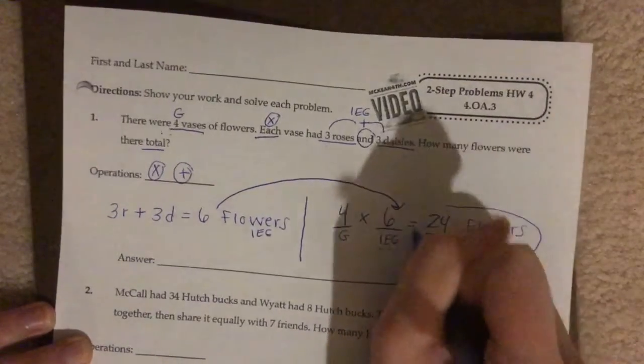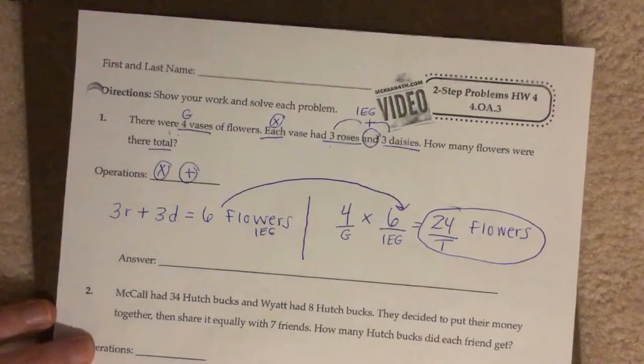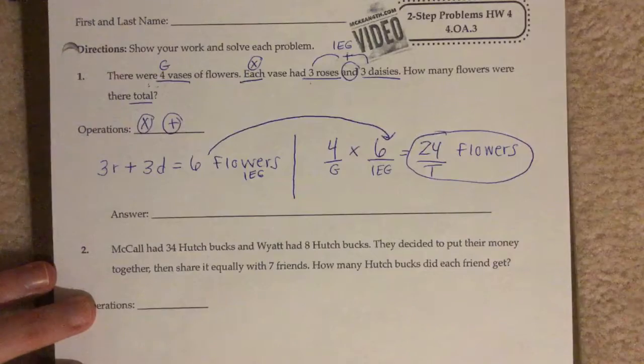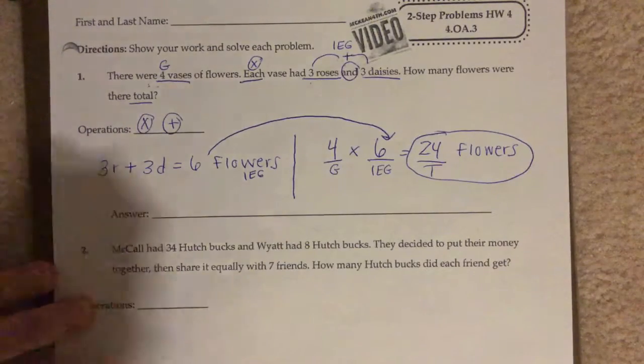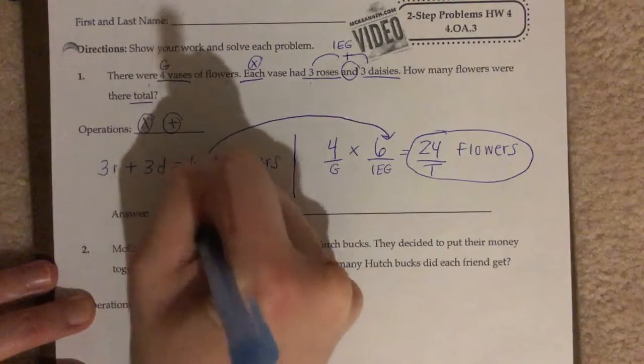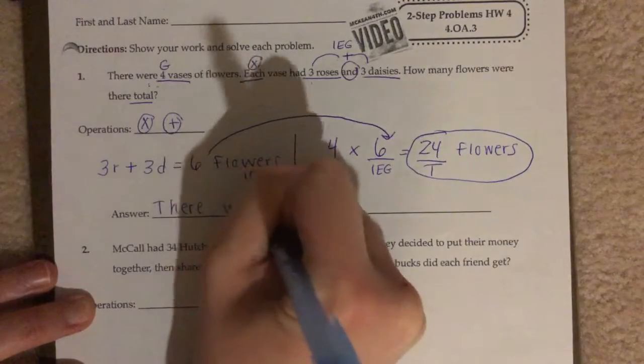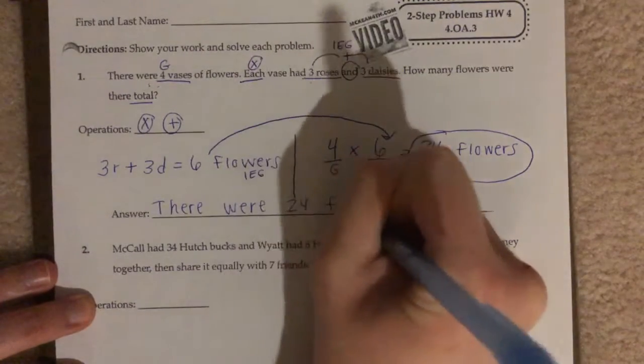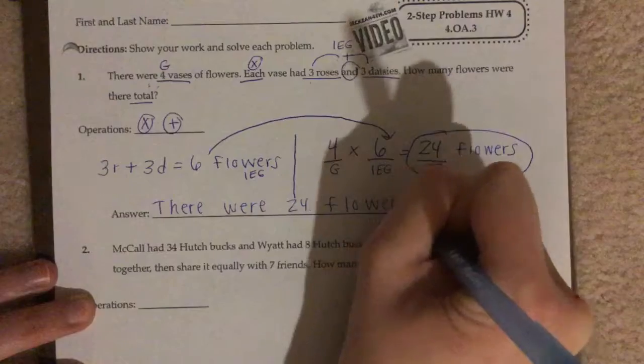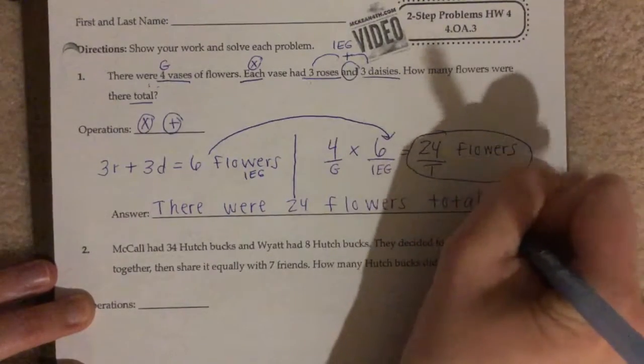Circle my answer because that is my final answer. Check my question to write my sentence. How many flowers were there total? There were 24 flowers total, period.